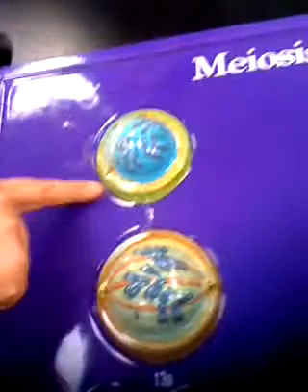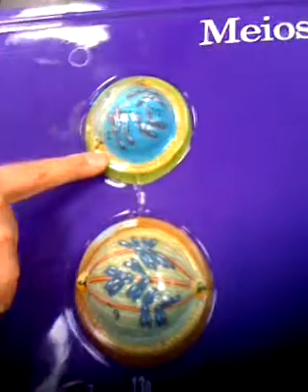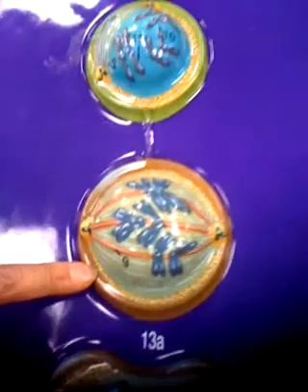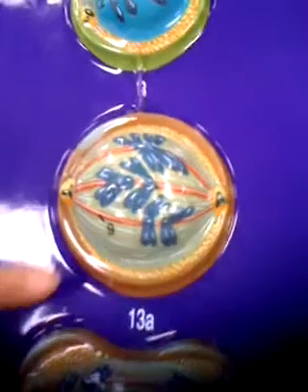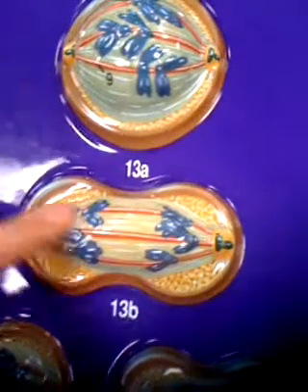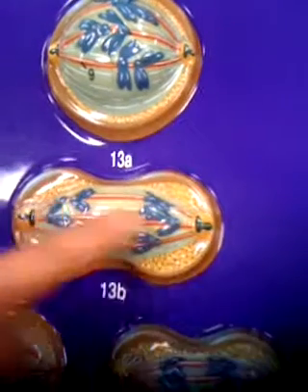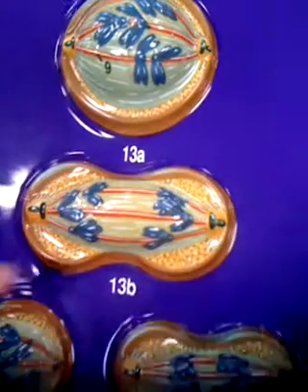Okay, on this side you see the spermatogenesis. Spermatogenesis starts from a stem cell, which is the spermatogonium. The spermatogonium goes under mitotic division and makes the primary spermatocytes. And the primary spermatocyte goes under the first meiotic division. Here you see the first meiotic division in the primary spermatocyte, which is anaphase 1.